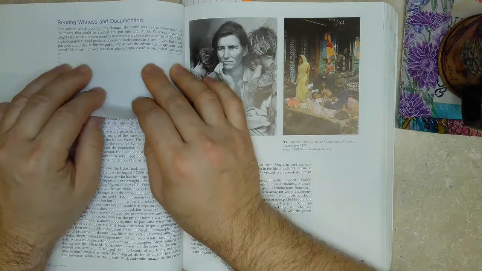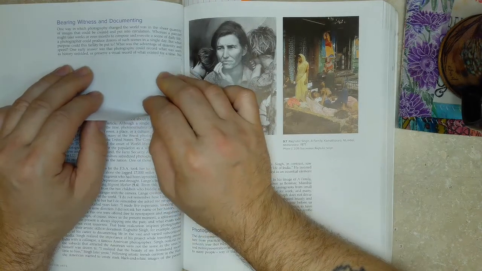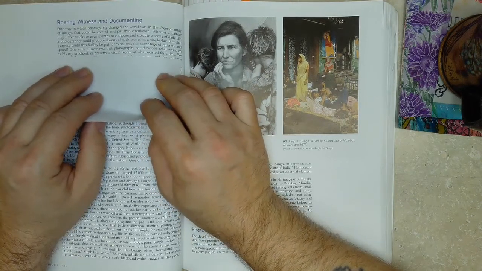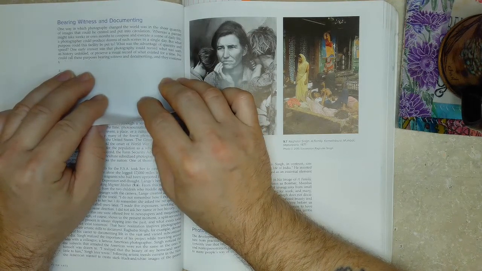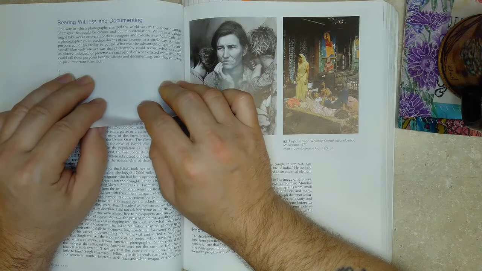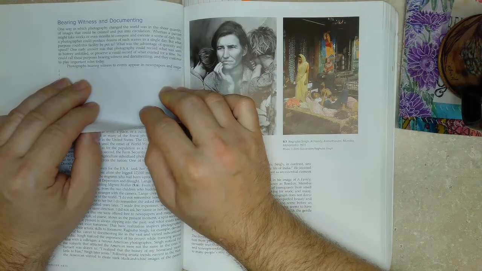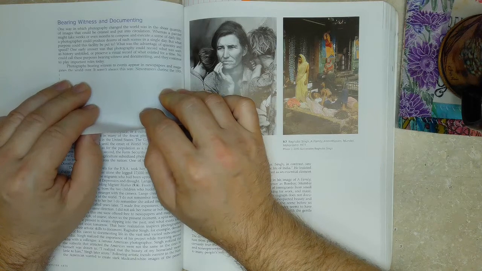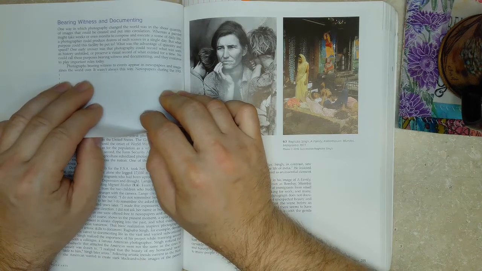One early answer was that photography could record what was seen as history unfolded or preserve a visual record of what existed for a time. We could call these purposes bearing witness and documenting, and they continue to play important roles today. Photographs bearing witness to events appear in newspapers and magazines the world over. It was always this way. It wasn't always this way.